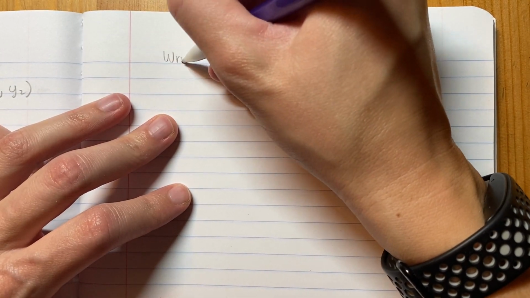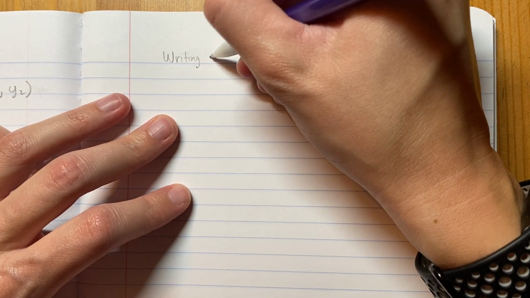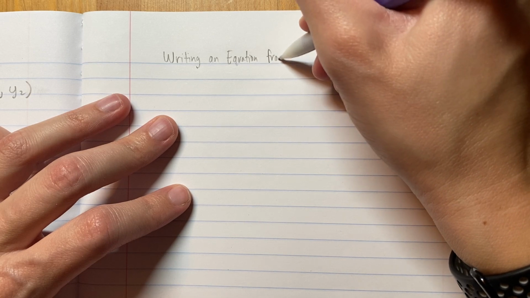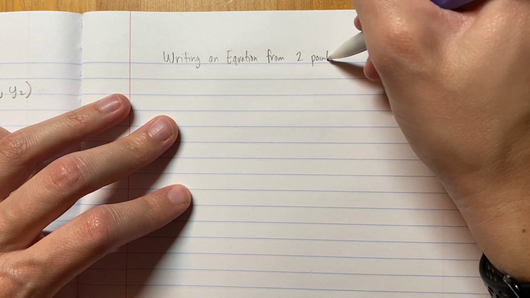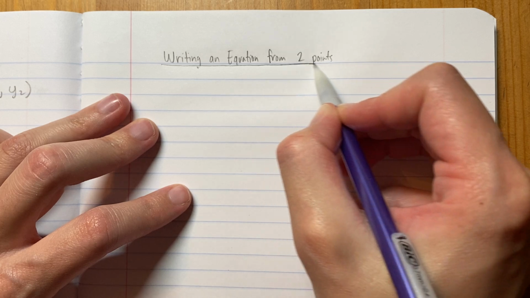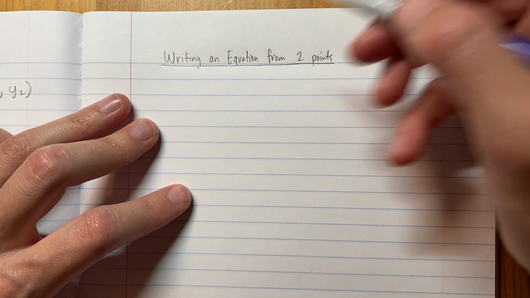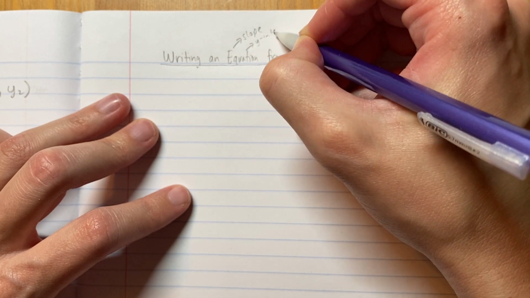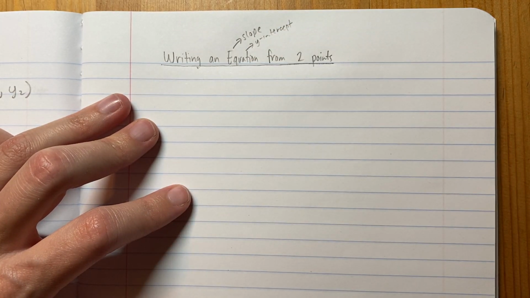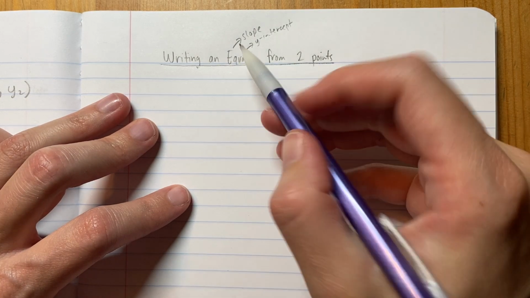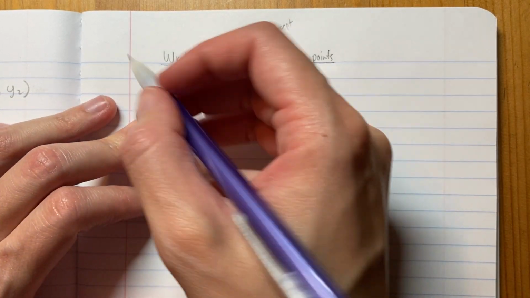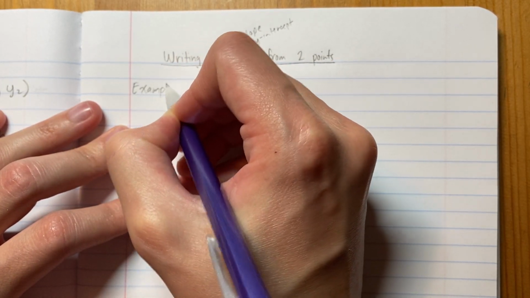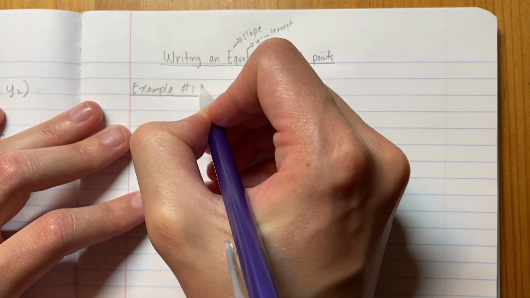Last topic, we're going to be writing an equation from 2 points. Okay, now, what we have to remember is that an equation just requires two things, the slope and the y-intercept. So we need to take whatever we have, whether it's a graph or a slope and a point, whatever it is, and we need to be able to find the slope and the y-intercept. Okay, so let's take a look at how we would do this if we're given 2 points.